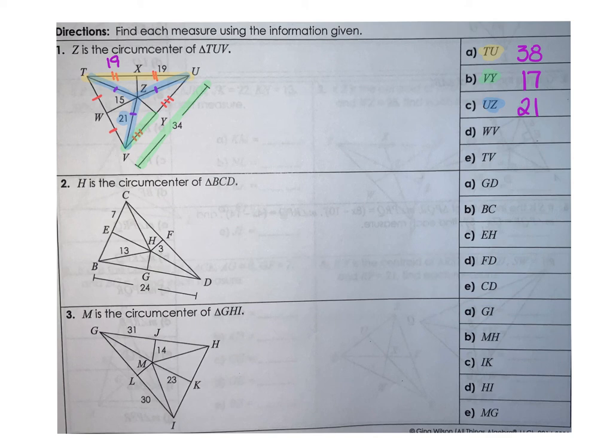Now the next one is going to require some calculation. The next one that they're asking for is W to V. So far, I don't have any information about this side. They didn't give me the total length from T to V, and they didn't give me T to W. I know the distance from W to Z is 15, and I know the distance from V to Z is 21.